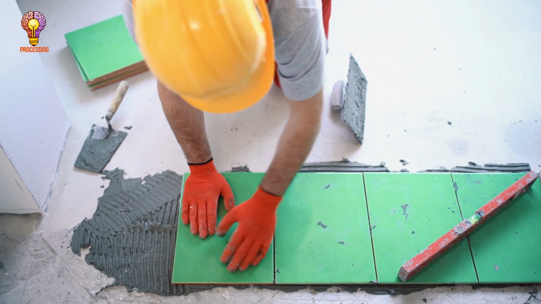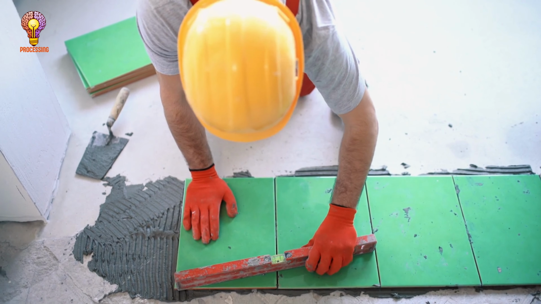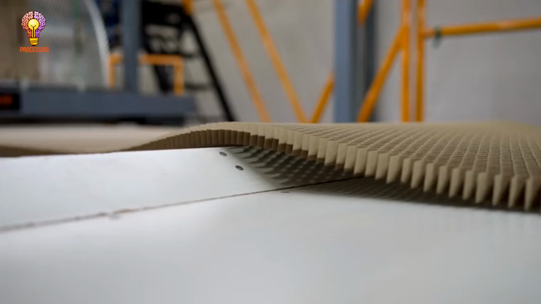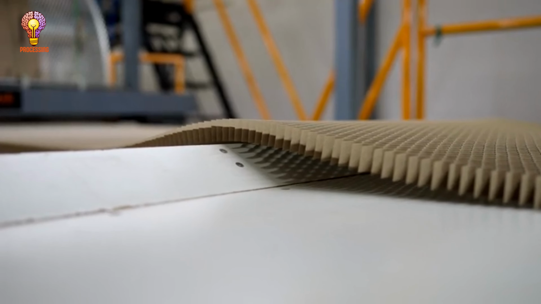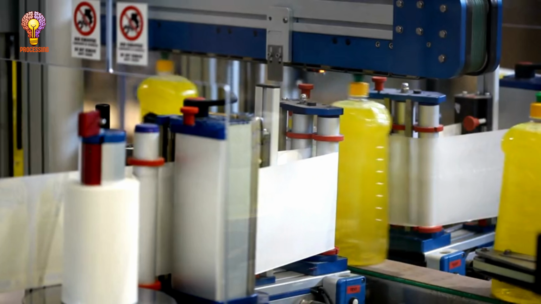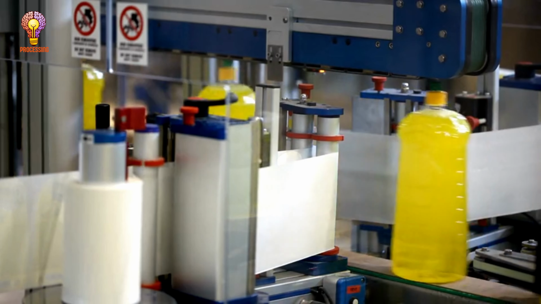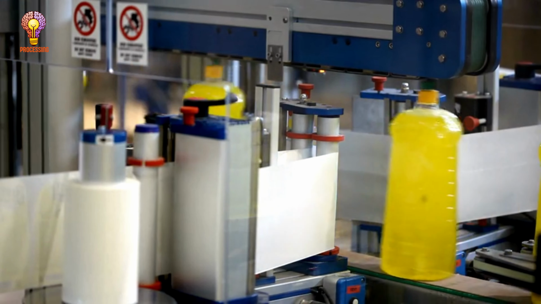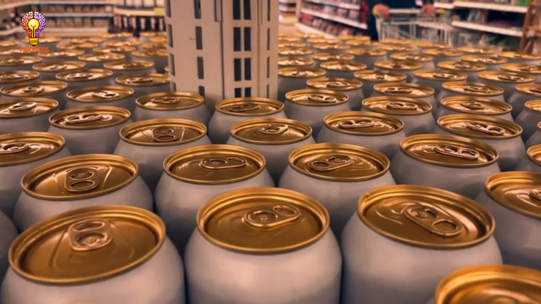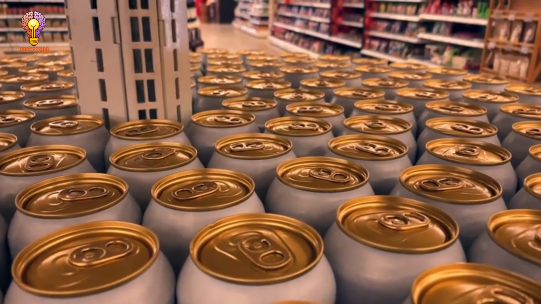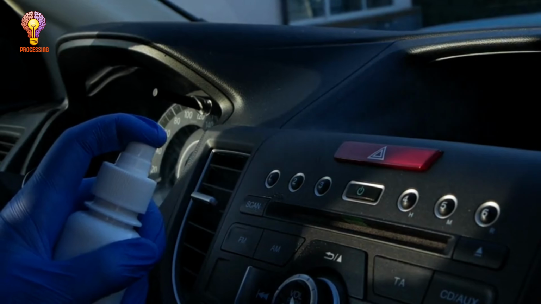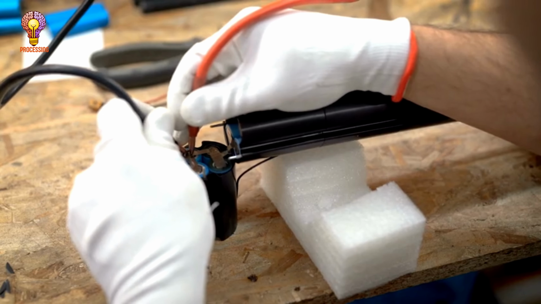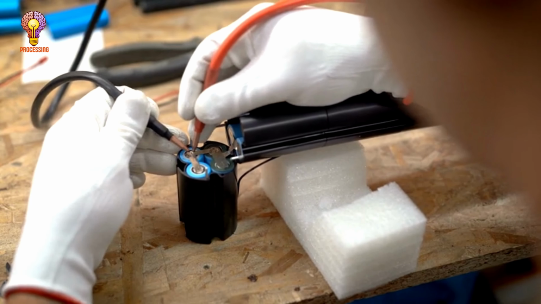Industrial adhesives. Construction adhesives. Used in building materials like drywall, flooring, and roofing. They need to be strong and durable to bond heavy materials. Packaging adhesives. Often used in the food and beverage industry. These adhesives must meet specific safety regulations and adhere to various materials like cardboard, plastic, and metal. Automotive adhesives. For car parts like dashboards, bumpers, and trim. These adhesives must withstand heat, moisture, and vibration.